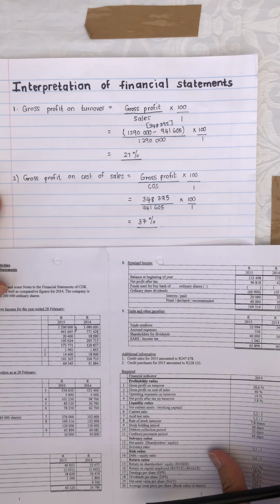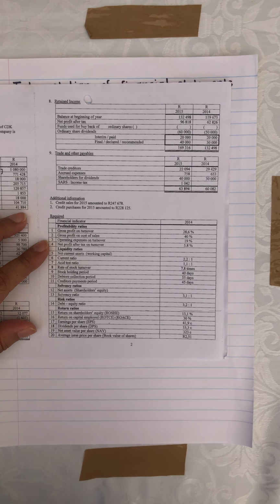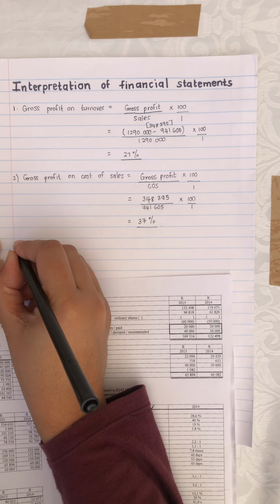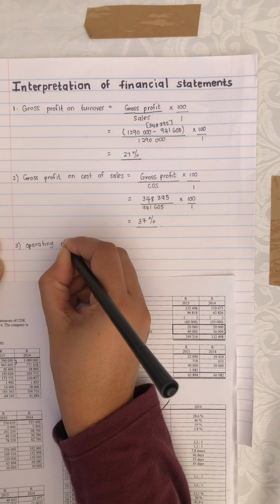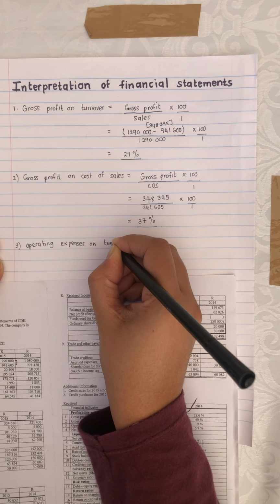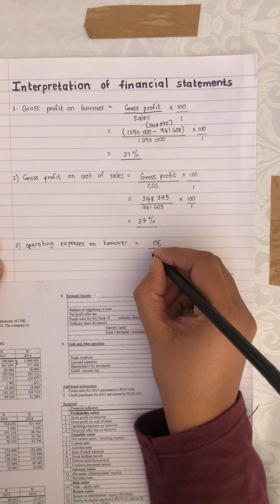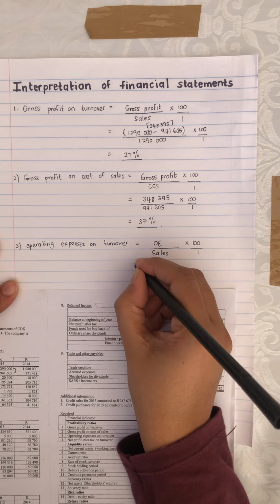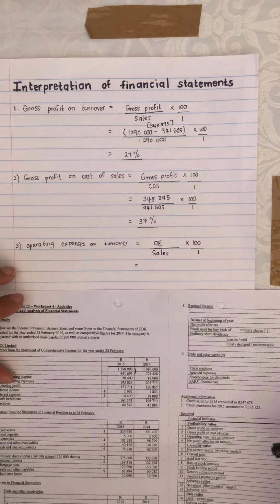Okay, the next one that they're asking us for is our operating expenses on turnover. So for number 3, your operating expenses on turnover, turnover being sales. So we start with our operating expenses, divide that by our sales, again times by 100 over 1. We want it in a percentage. Both will be found in our income statement.